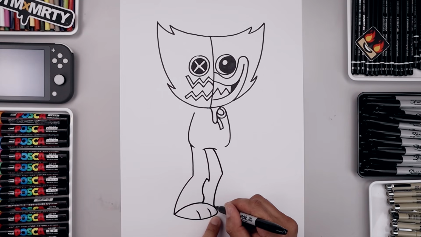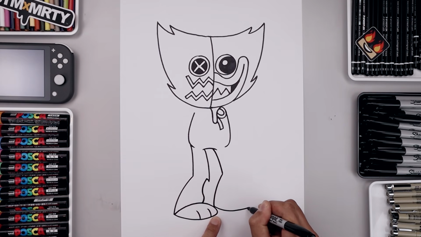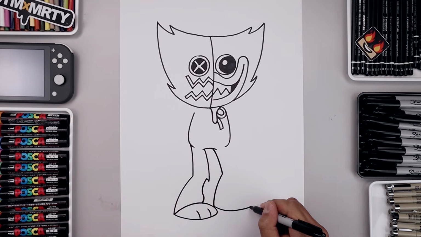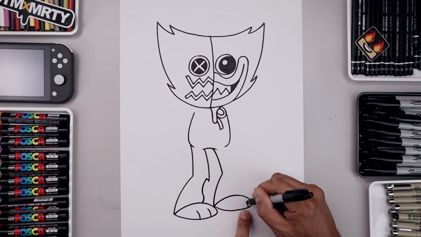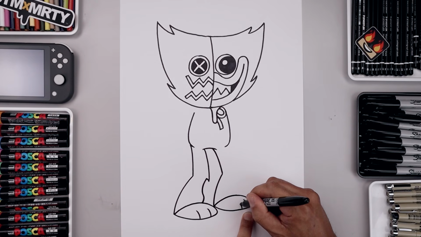Let's round out the foot with a curve, going out toward the toe, and then round out the toe, going all the way around towards the top of the foot, and bend that back down towards the heel. Let's separate the toes with two curves, starting with the outside, and then once more.